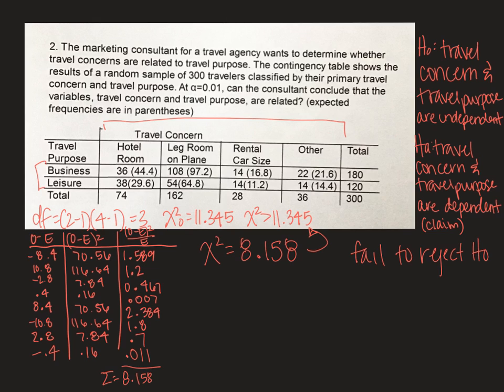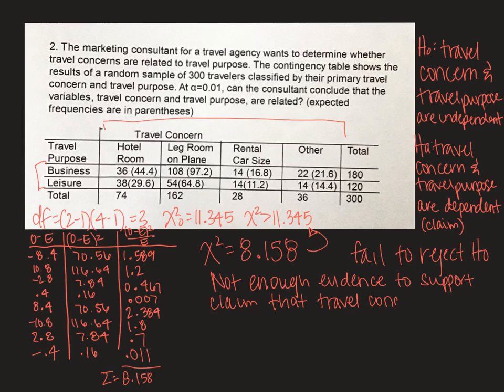So we don't have enough evidence to support the claim that travel concern and travel purpose are related.